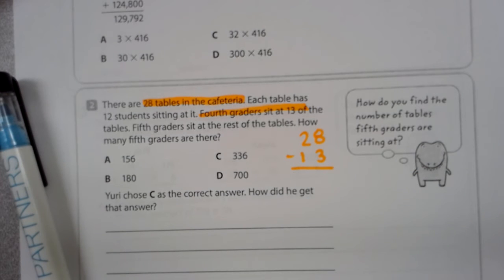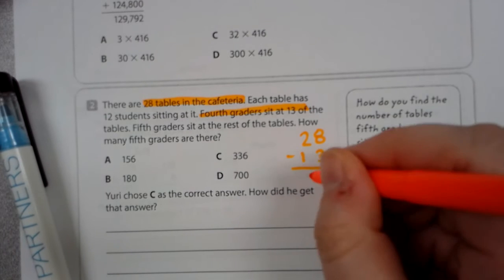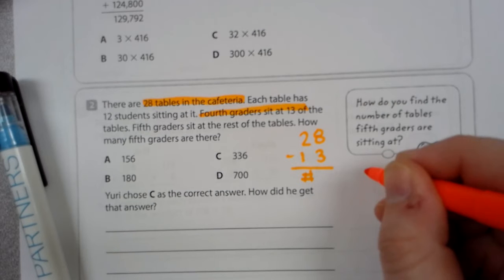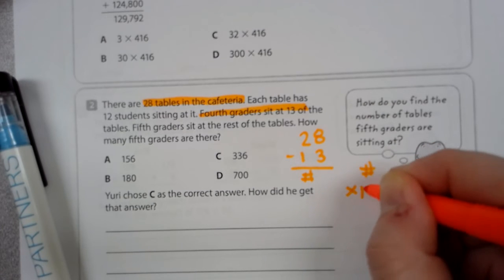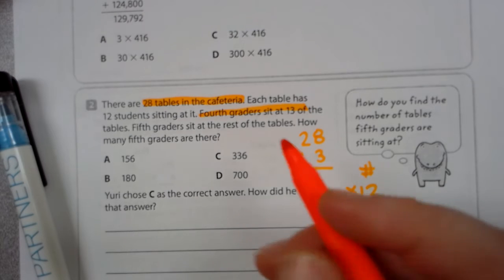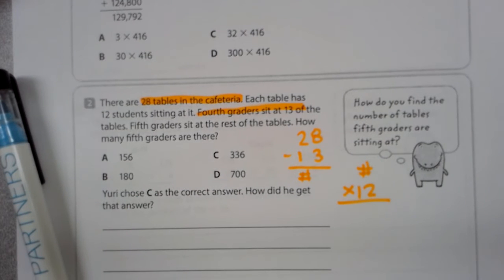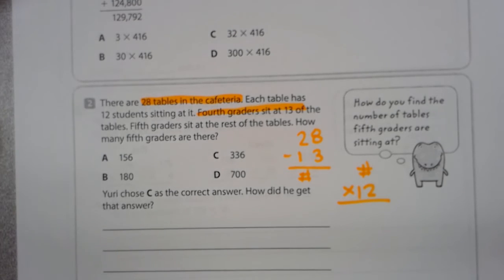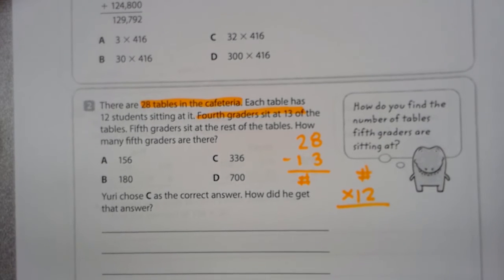Okay? Once you get that answer, whatever the difference is, you take this number and you multiply it by 12. And that's how you get your answer. But you're going to have to figure out why Yuri chose C. How did he get that answer? You'll have to figure that one out, okay? But I've walked you through the more difficult part. Okay, next.